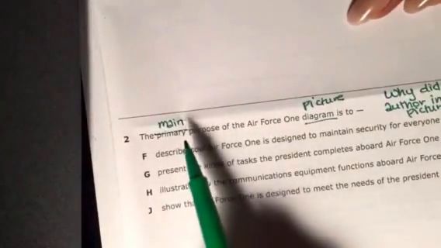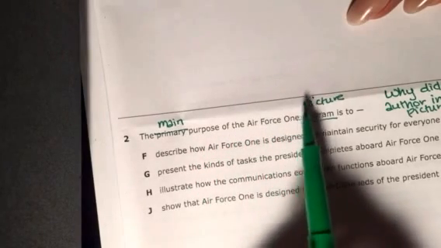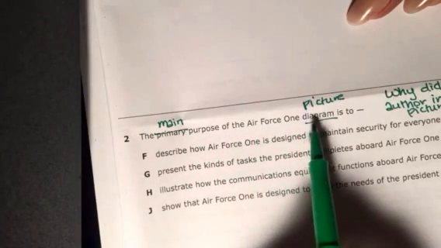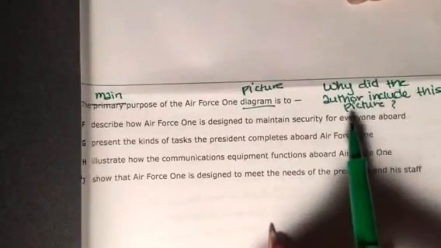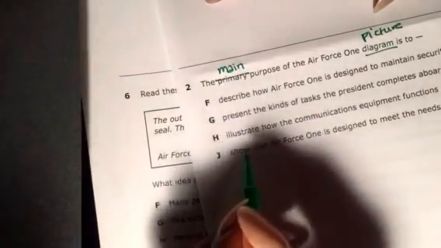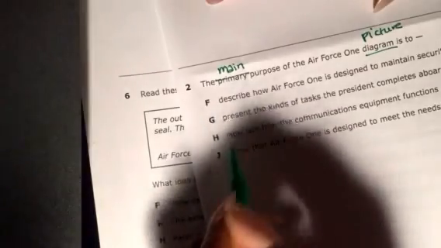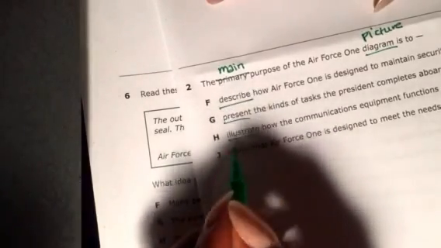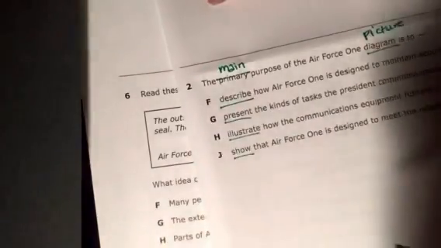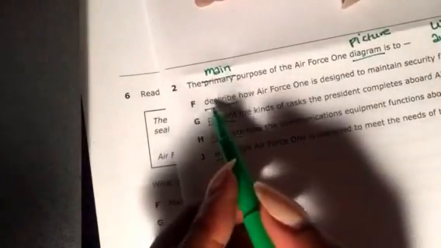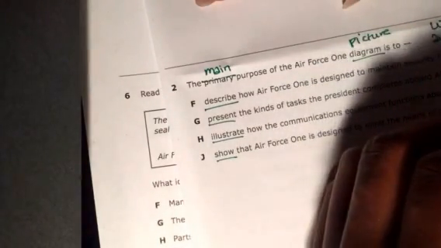Okay, so the question is, the main purpose of the Air Force One's picture, so the diagram picture pointing out things, is to, or why did the author include this picture? All right, so describe, present, illustrate, show. All of these things kind of mean show. So I can't really use the verbs in the beginning to kind of cancel out stuff. All right, so F, describe how Air Force One is designed to maintain security for everyone aboard.